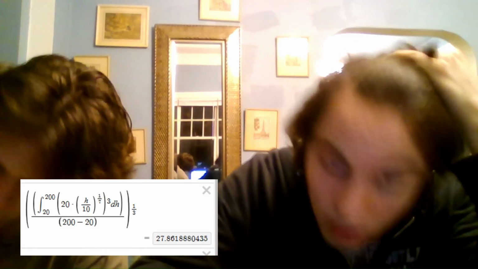How we're going to do this is the same integral as before, 20 to 200. This is question B now. I think we're just going to have to do the whole equation again. We're going to put parentheses right here, and then a cube right there, and then at the very end, we're going to put everything to the 1/3. So that'll be 20 times h divided by 10 to the 1/7 dh, in parentheses, cubed.